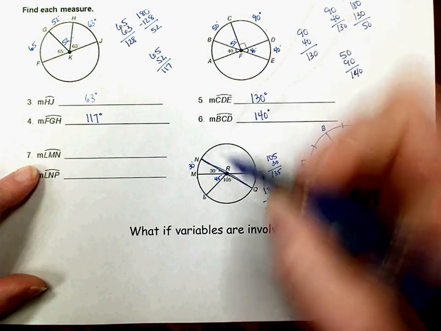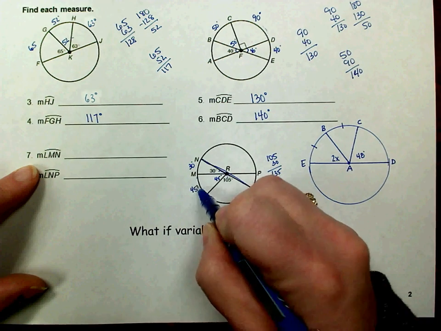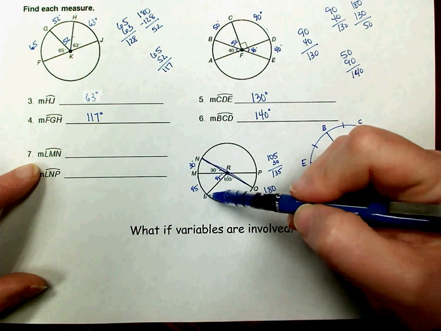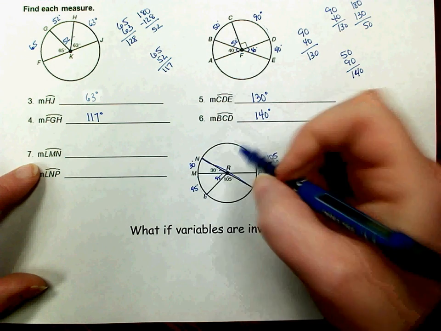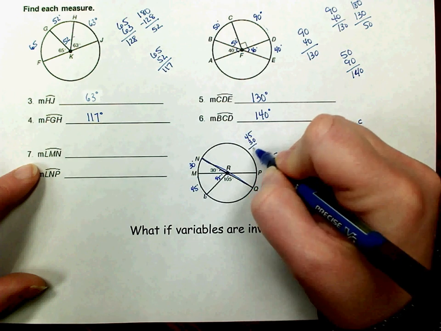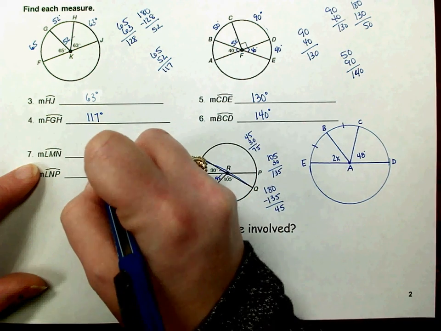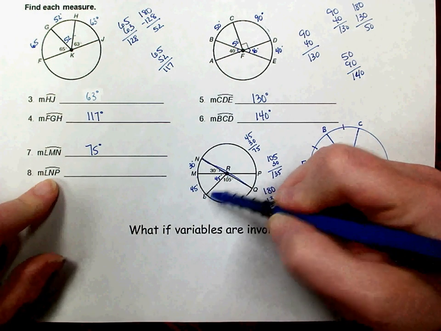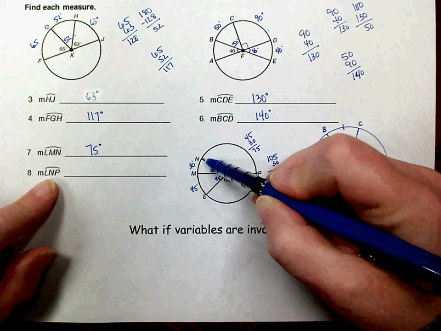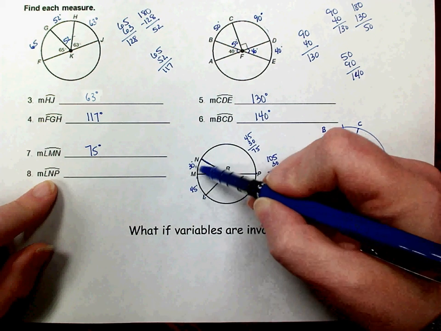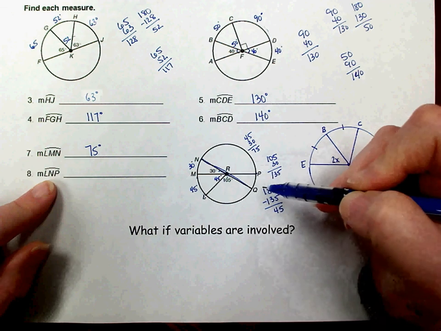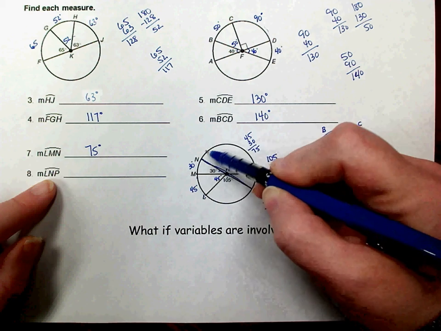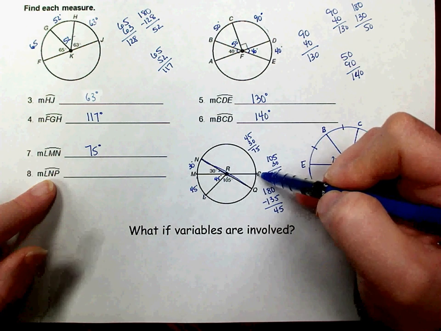So if that's 45 degrees, this arc is also 45 degrees, because central angles and their arcs have the same degree measure. So now I can find the measure of arc LMN by adding 45 and 30 together and getting 75 degrees. The measure of arc LNP means going from L to P, but going through point N on the way. So we finally have our first major arc here with these three letters. So we already know L to M, M to N. Now we just need to know N to P in order to add all three of those together to get this measure.